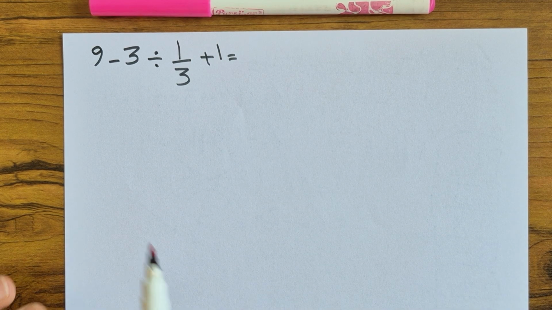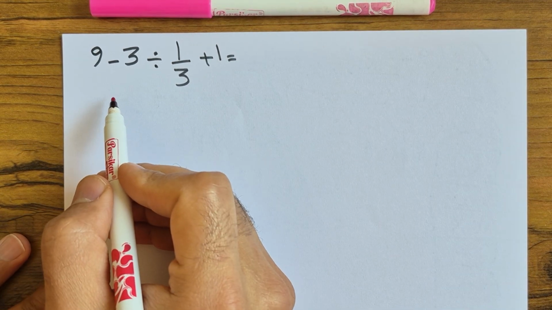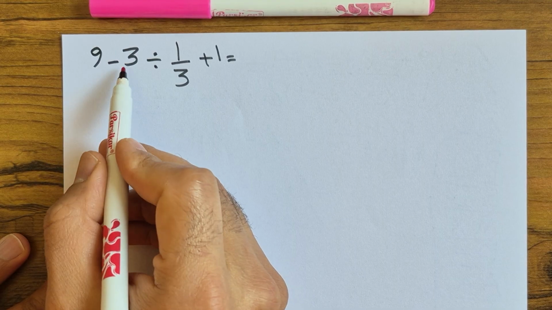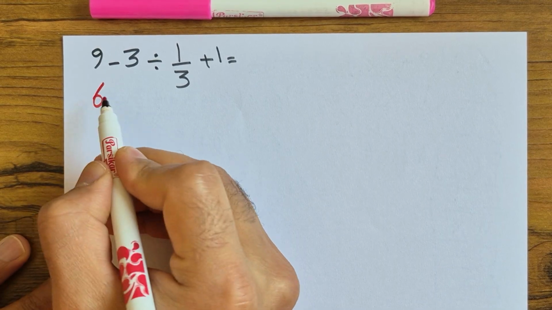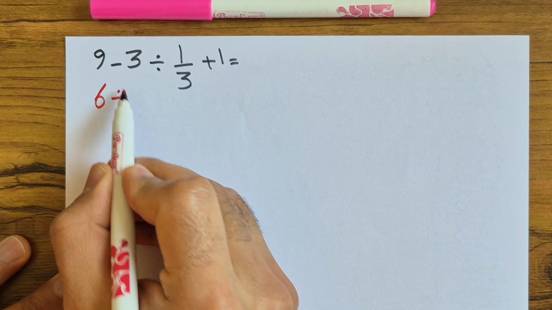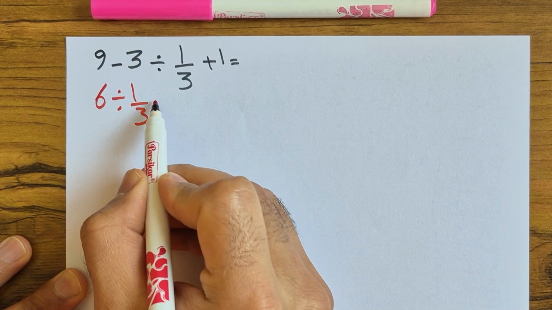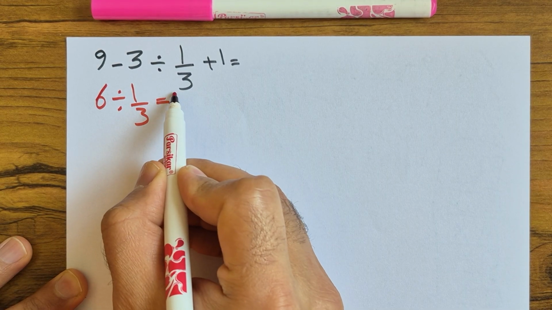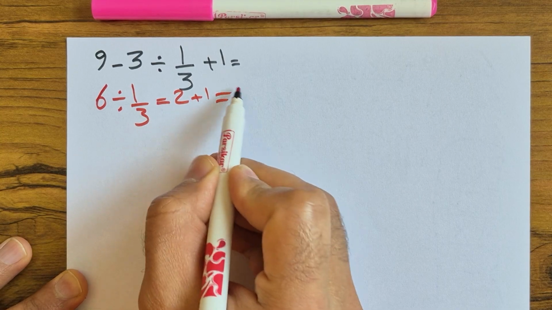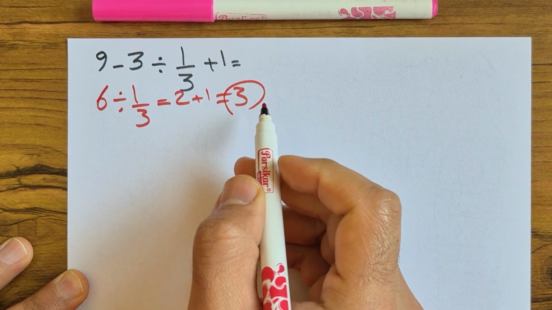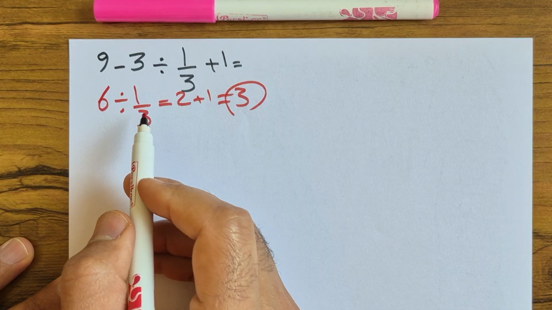Let's do this together. So 9 minus 3 is 6. Then 6 divided by 1/3 is what? It is 2, maybe? 2 plus 1 is 3. No, wait, that's the wrong answer. Let's give it another try.